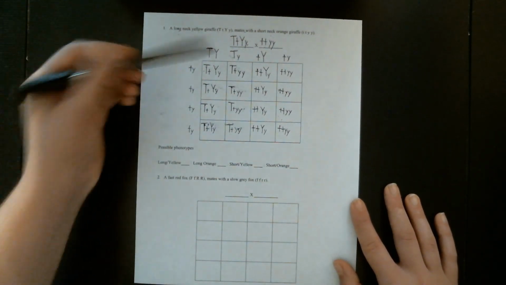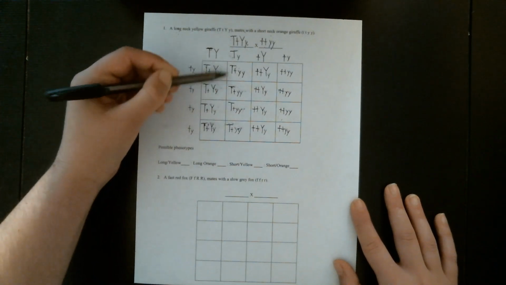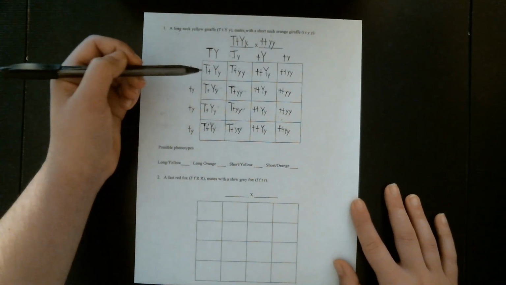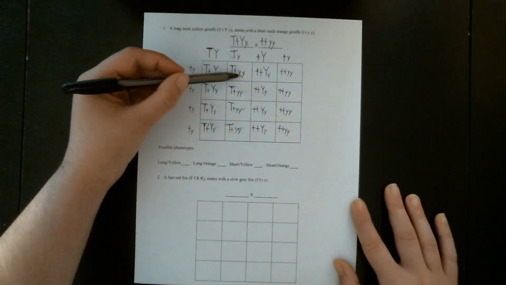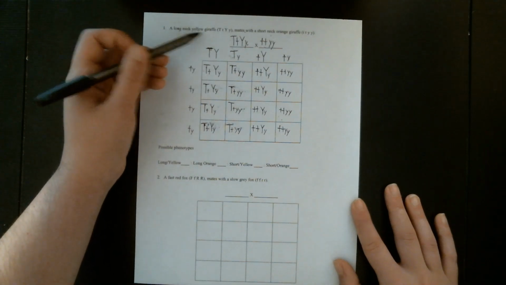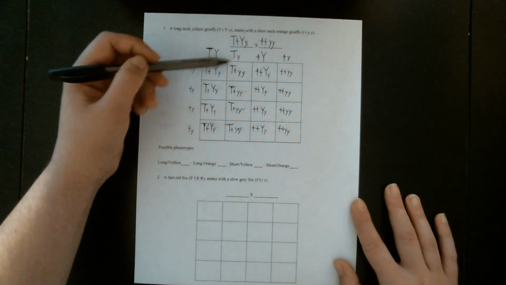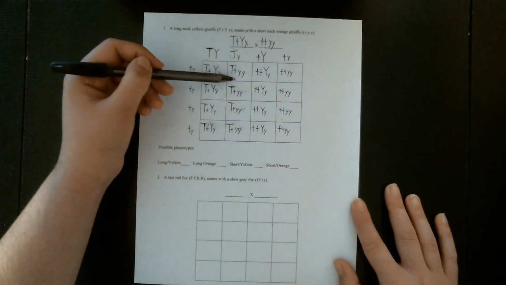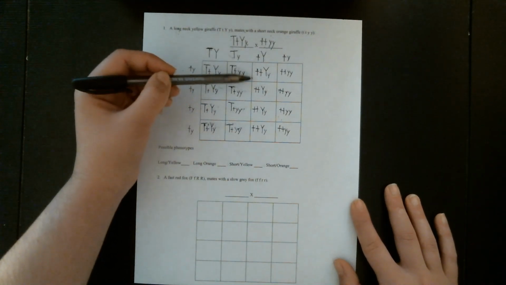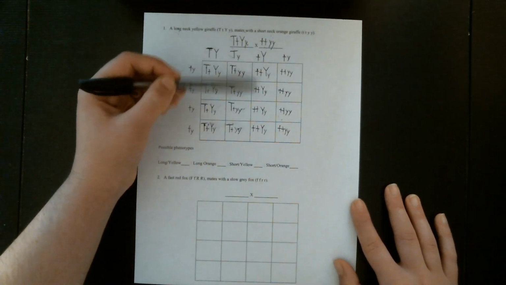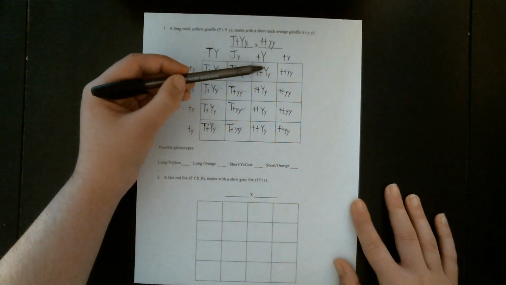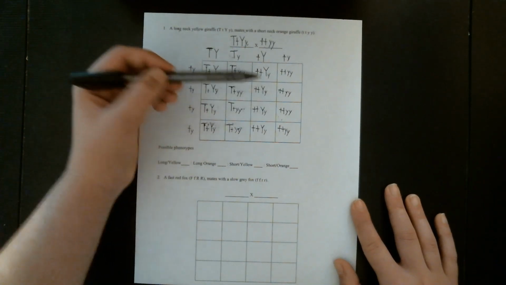So if we have big T, we're gonna have a long neck, but little y, we're gonna be orange. So these are long neck and orange. Here we have the opposite. Little t is going to give us a short neck, but big Y, little y is going to make us yellow.